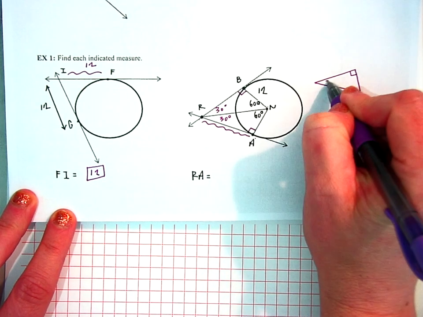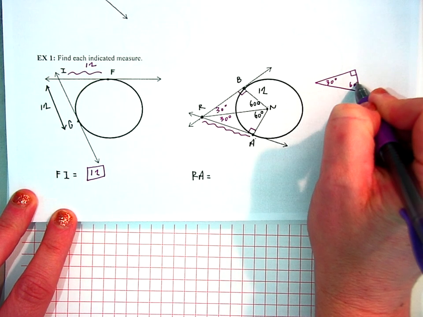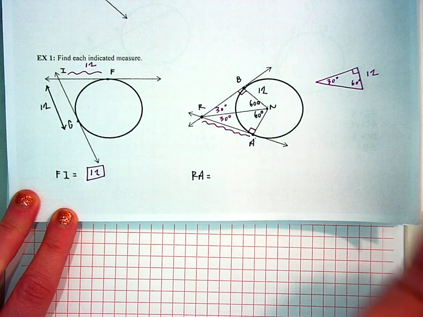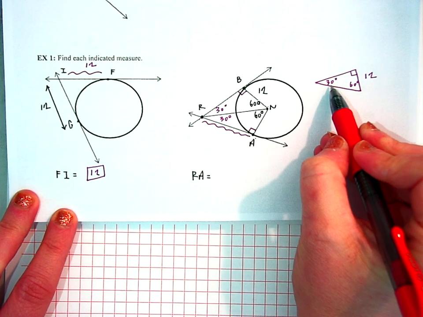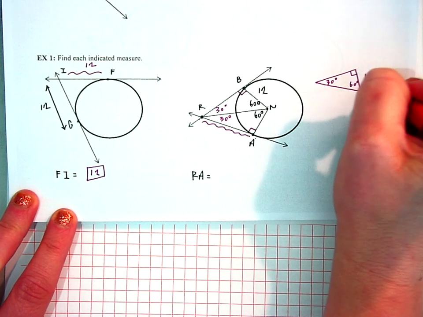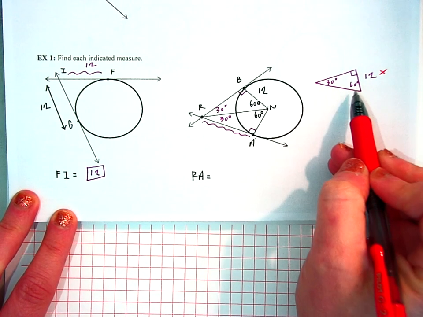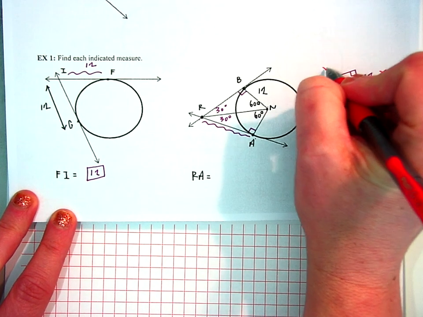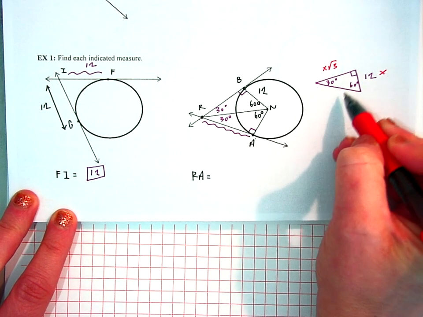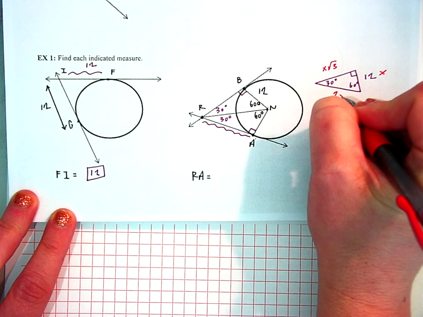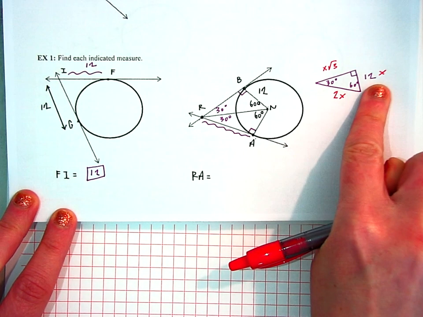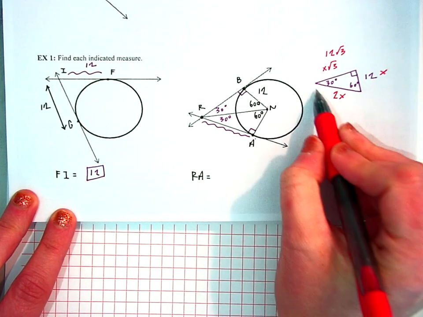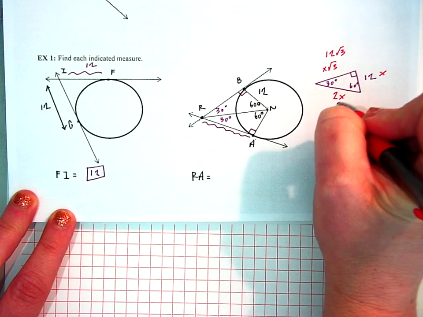I'm going to draw it off to the side. Here's my 30, here's my 60, and I know that this is 12. So my short leg, opposite the 30-degree angle, the smallest side, is x. Opposite my 60-degree angle is my longer leg, x root 3. And opposite my right angle is always my hypotenuse, 2x. So if x is 12, then I multiply by the square root of 3, so 12 root 3. And if I take the 12 and multiply by 2, this would be 24.